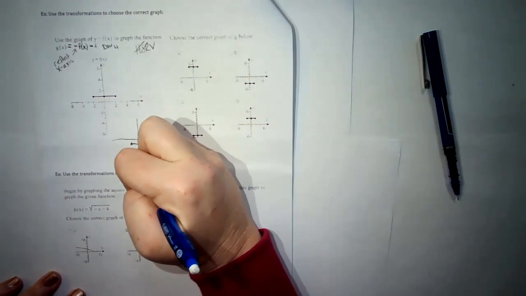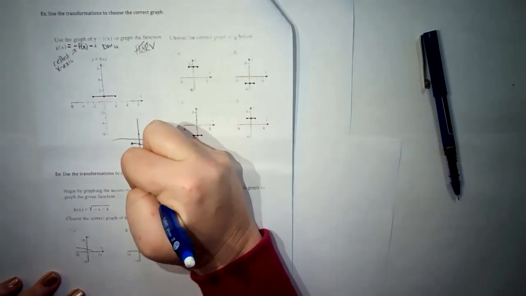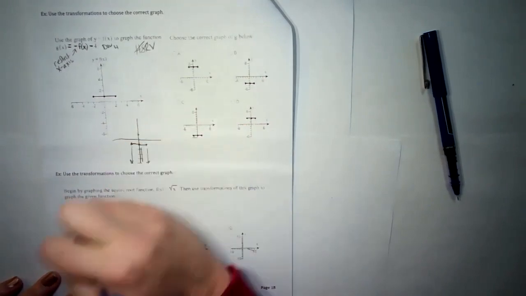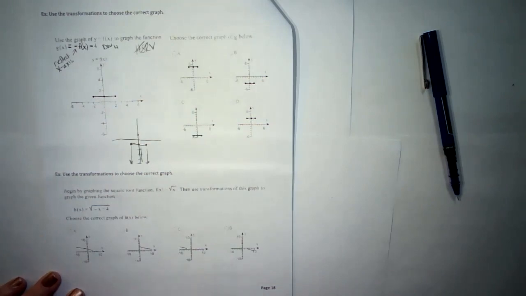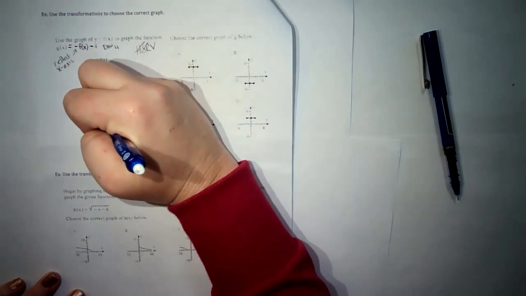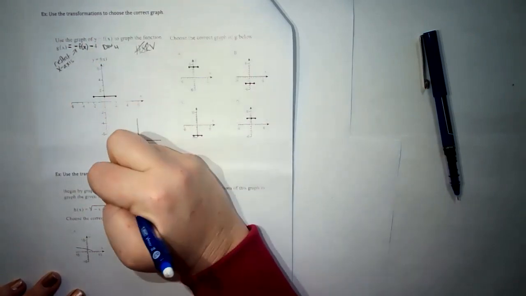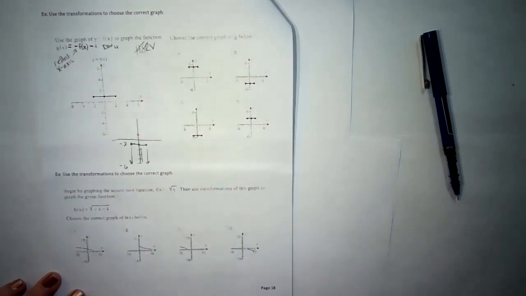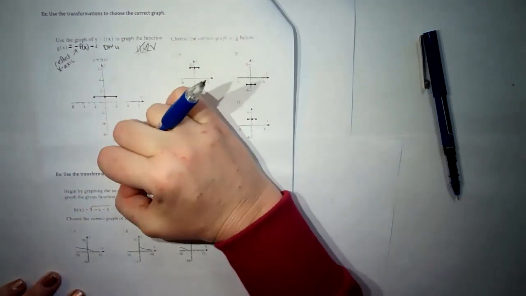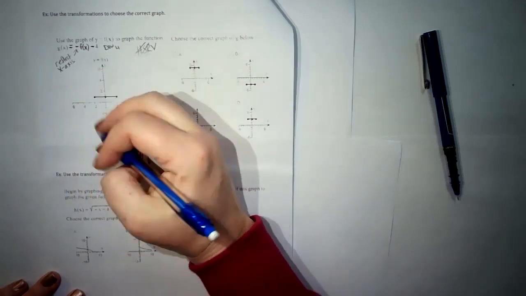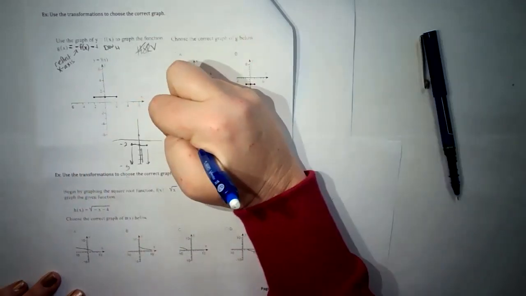We still have to go 1, 2, 3, 4 and move him all the way down. He reflected to a negative 2, and then if he goes down 4, he's going to end up down here at negative 5. Thank you. And it's C.